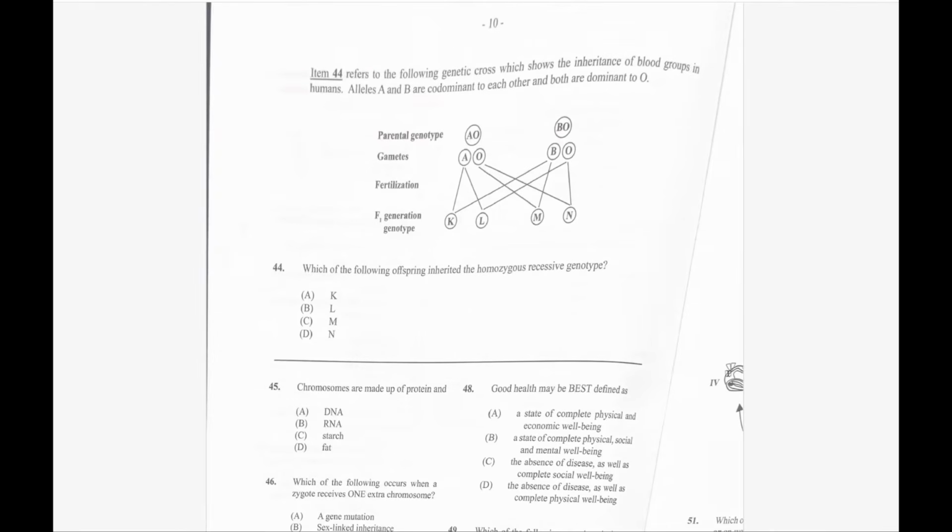Question 44 refers to the following genetic cross, which shows the inheritance of blood groups in humans. Alleles A and B are codominant to each other, and both are dominant to O. Which of the following offspring inherited the homozygous recessive genotype? And we just follow the cross, and we see that comes to N. N is the answer D.